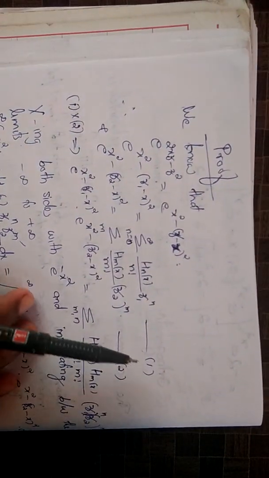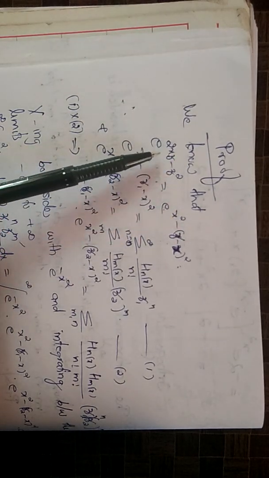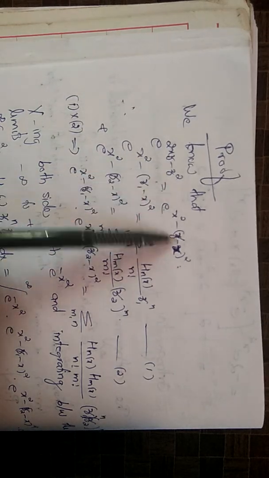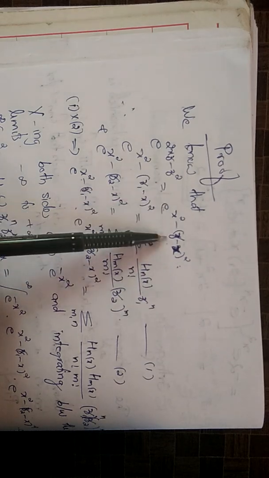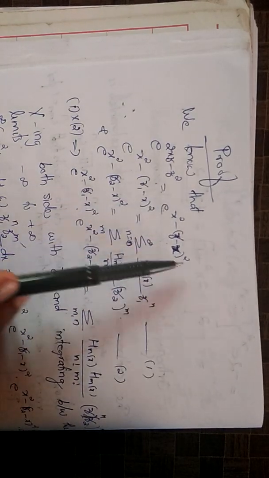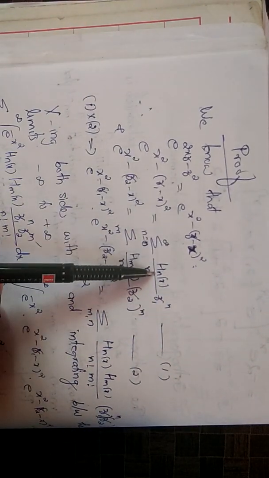We start from the generating function once again, e^(2xz - z²). Like in the case of the Rodrigues formula, we modify this to e^(x² - (z - x)²). Now you will get two different equations corresponding to two different orders, n and m.